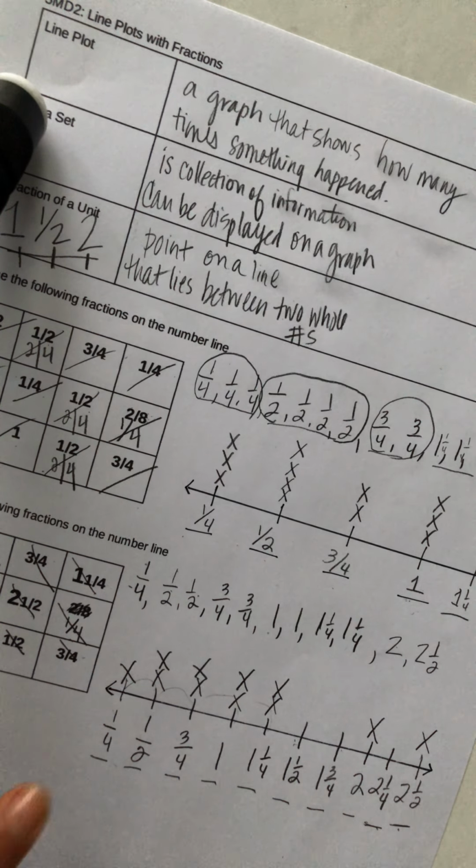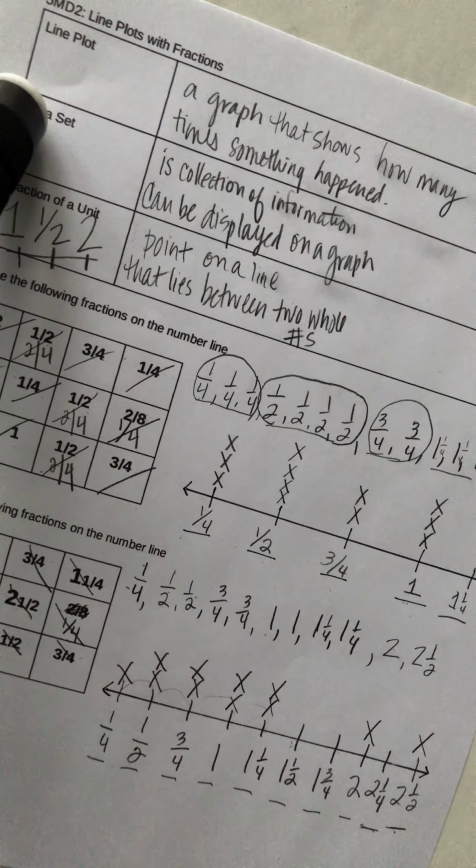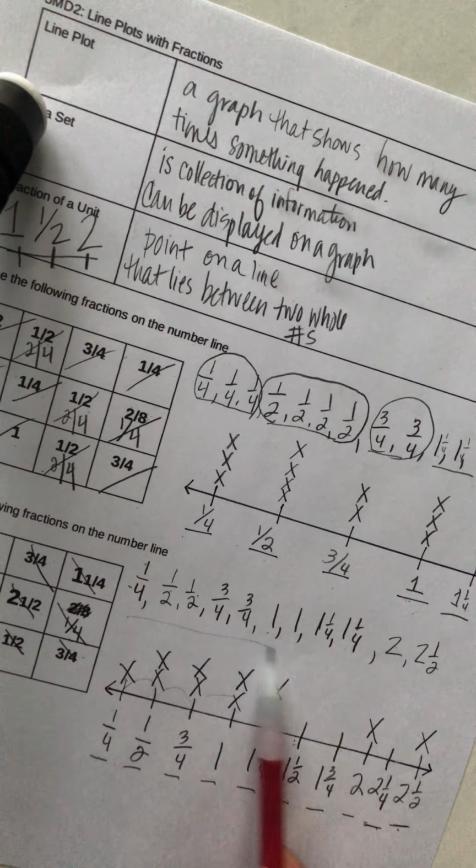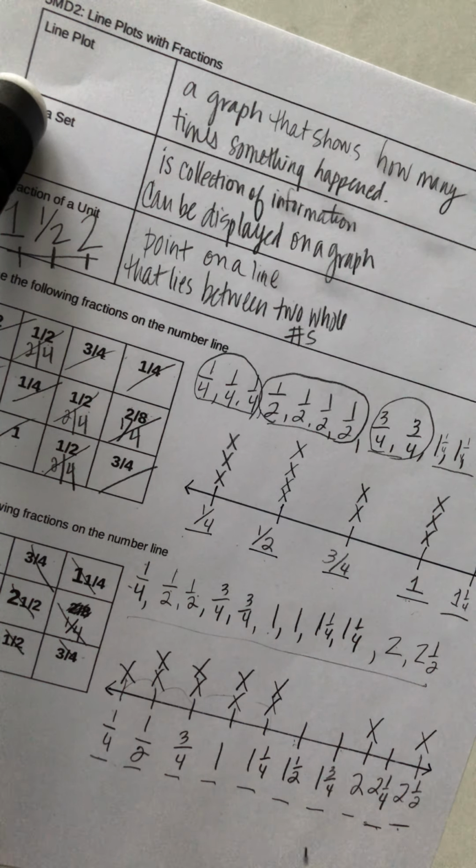Now, I don't think you're going to have to do this type of work for your interactive homework or your interactive notebook. It looks like all of your line plots are already created there for you, but this is an important skill to know, how to organize your data, how to figure out what your graph is going to look like, and what's going to actually be on your line plot.